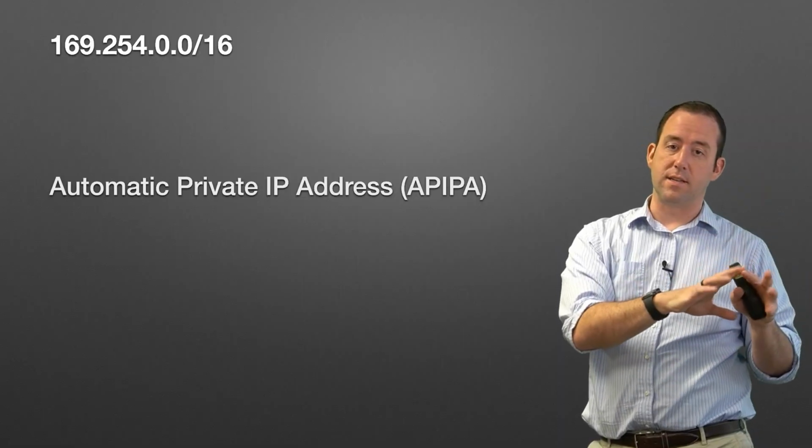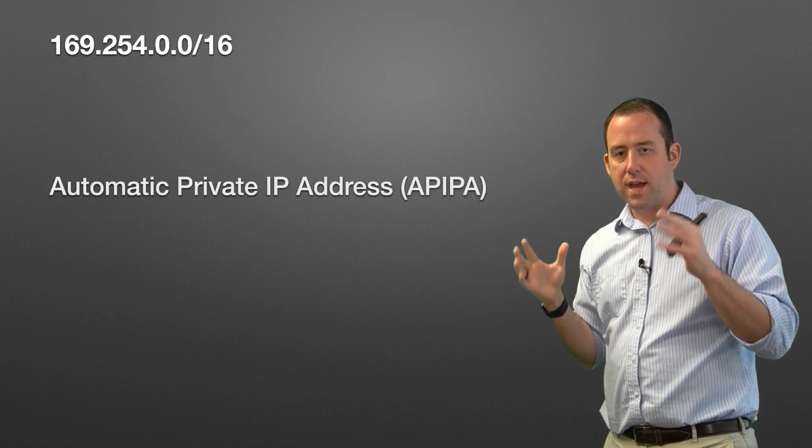If you've ever checked your IP address when you thought you connected to the network but couldn't get on the internet, and it said something was not working, and you checked it and your IP address was 169.254. That is what's called an automatic private IP address, meaning your computer gives that IP address to itself. When you get connected to a network, you try to get an IP address using DHCP. But if that doesn't work, you're going to give yourself an APIPA IP address, 169.254.0.0.